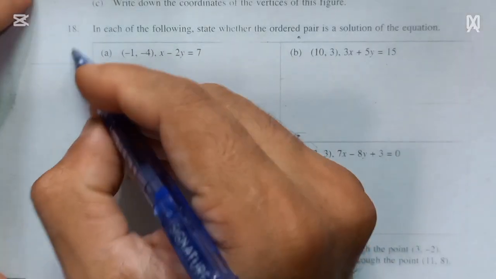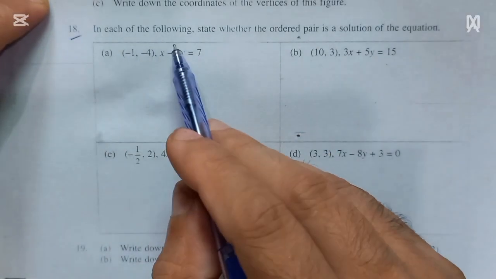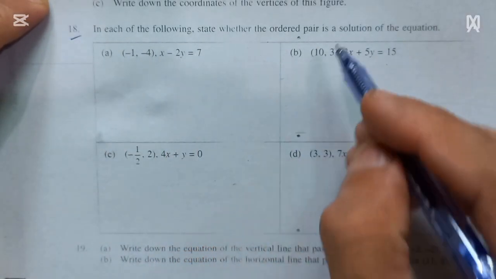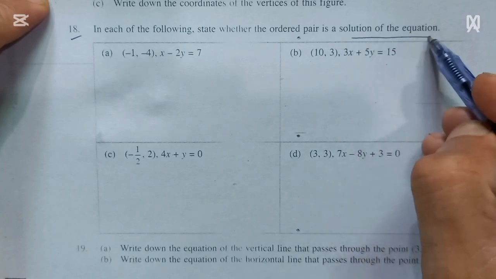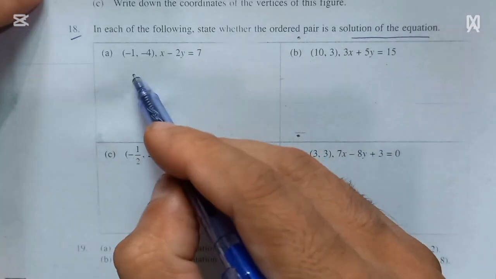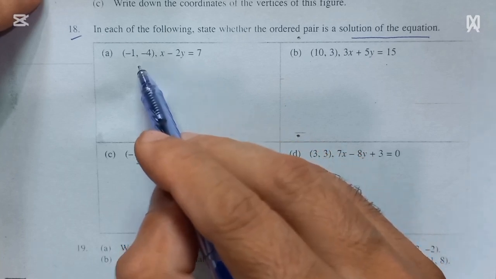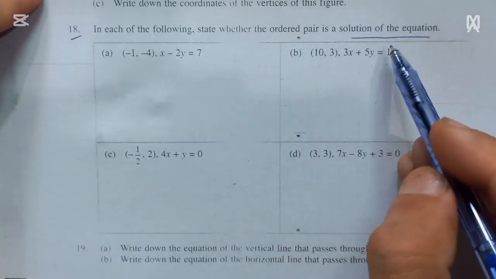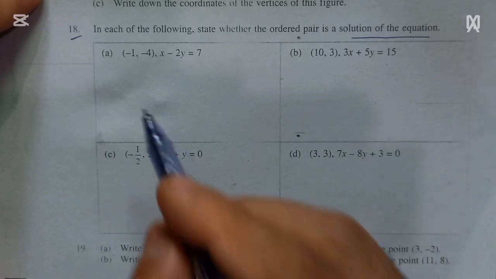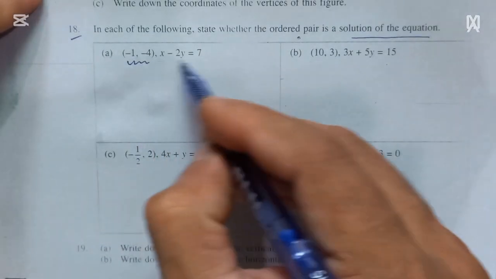The statement of question number 18 is: in each of the following, state whether the ordered pair is a solution of the equation. So when this kind of question is given, an equation and a point is given, and the requirement is whether the point is a solution of the equation or not, just put the point into the equation.